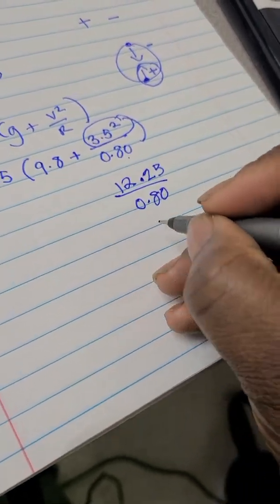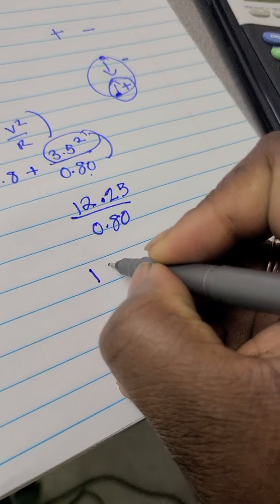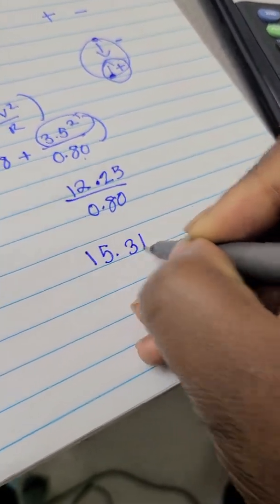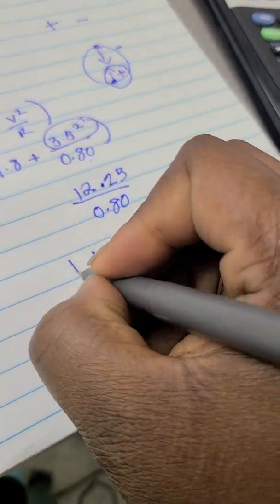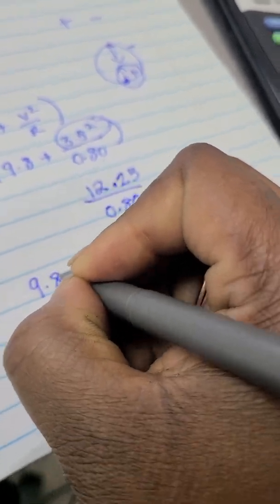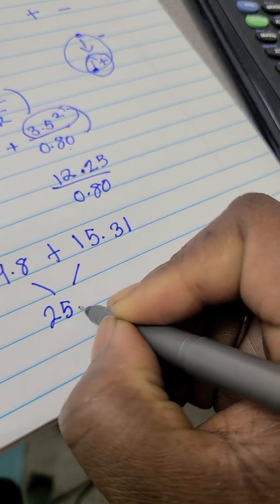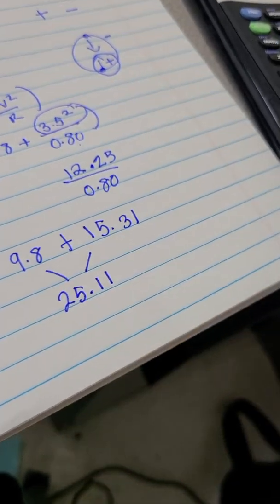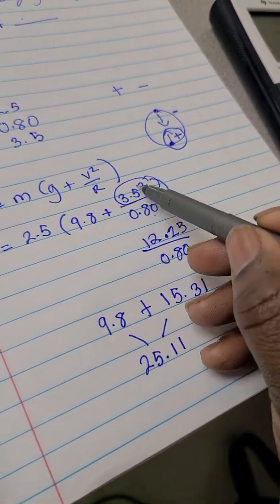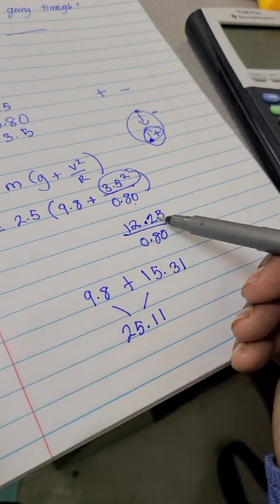So then you get 15.31. Then you're going to add it to 9.8, which gives you the accumulation of 25.11. So 3.5 squared gives you 12.25.